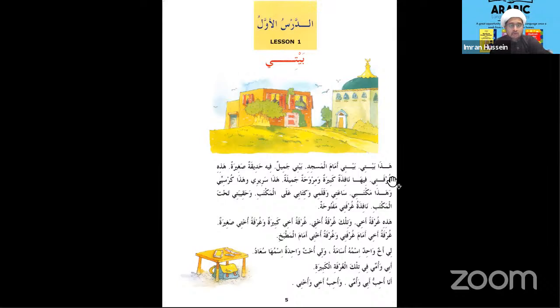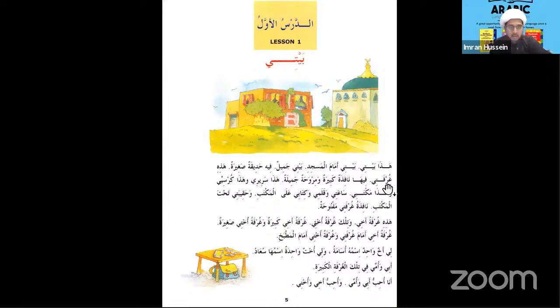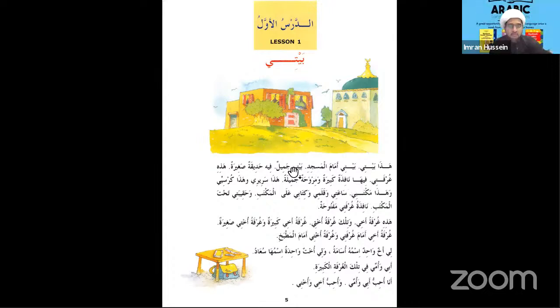Hadi ghurfati. This is my room. Hadi ghurfati, this is my room. Fiha. I'm going to ask this question to Sister Atul. Why is it now fiha? Before we had fihi, now it's fiha. Why is it fiha now?